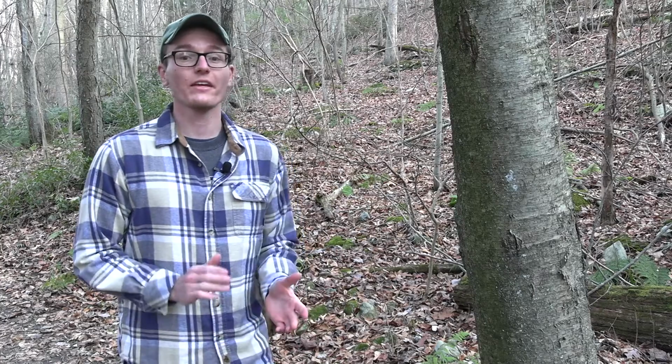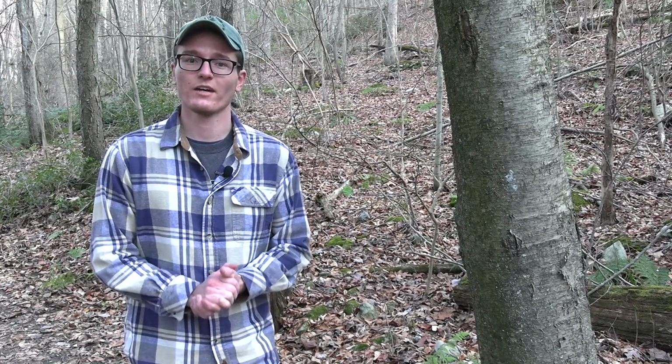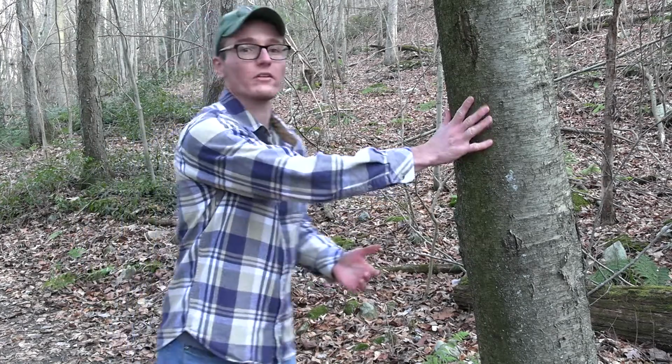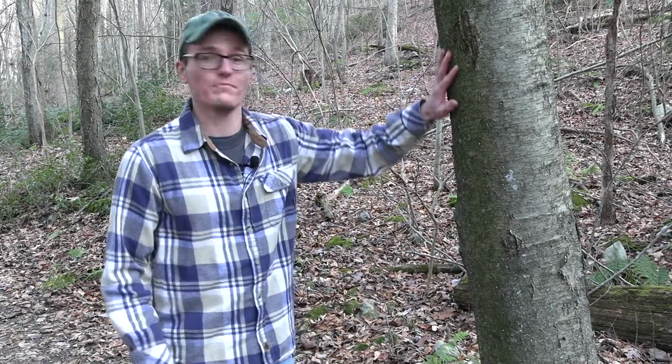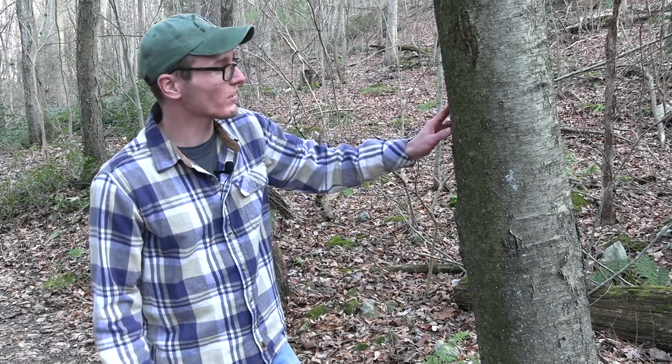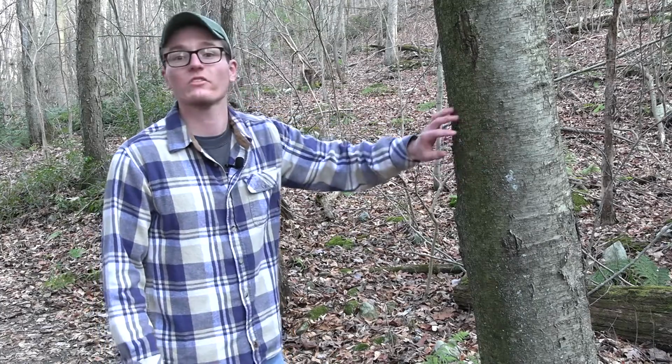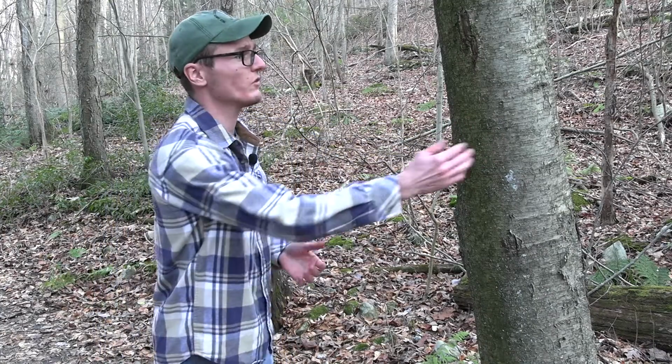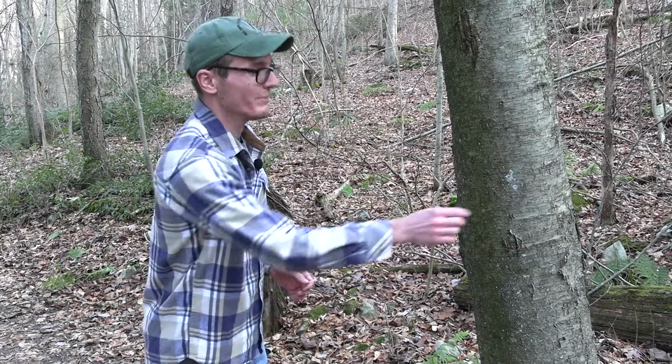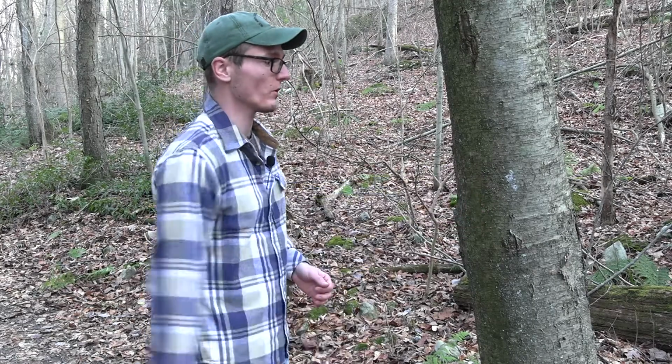Now the second thing you're going to want to look at with your trees to identify them in the winter is going to be the bark. So we have this mystery tree right here, and if we look at the bark, we'll notice it's very, very smooth. There's not a lot of fissures or breaking up in the bark, but there is a little bit of flakiness to the bark too.